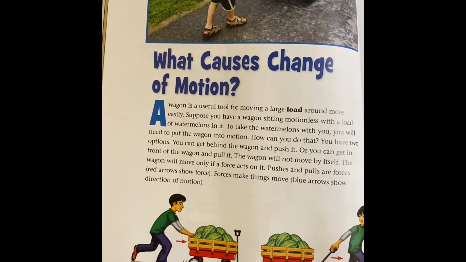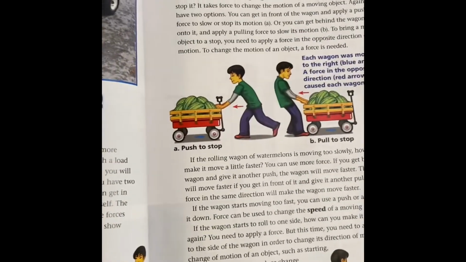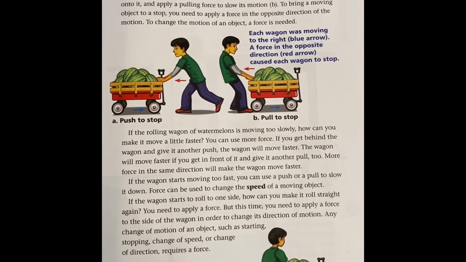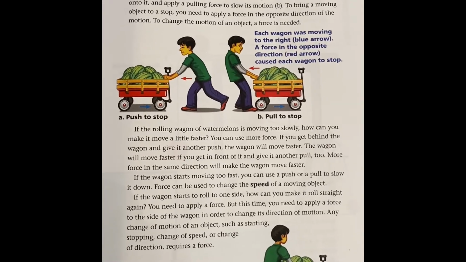Forces make things move. Blue arrows. If you apply a force to get the wagon moving, it will keep rolling. Oops! You don't want the moving wagon to crash into something. How can you stop it?